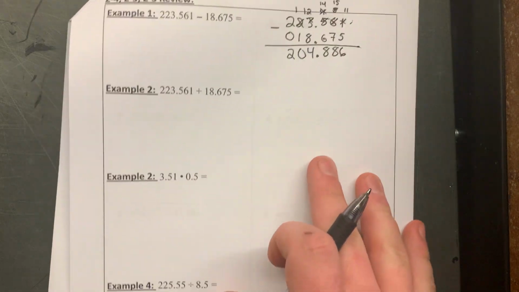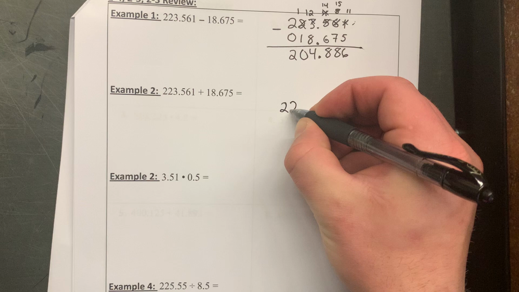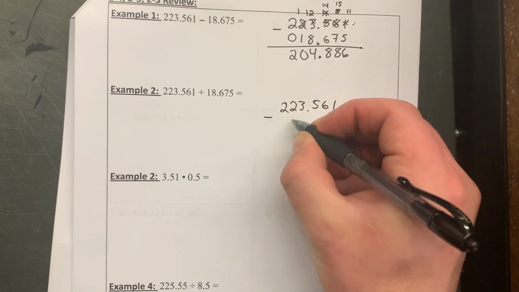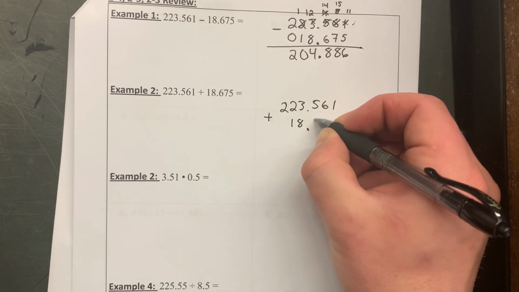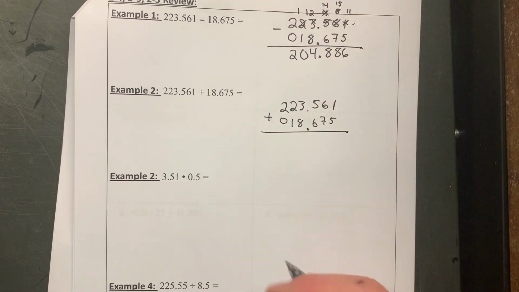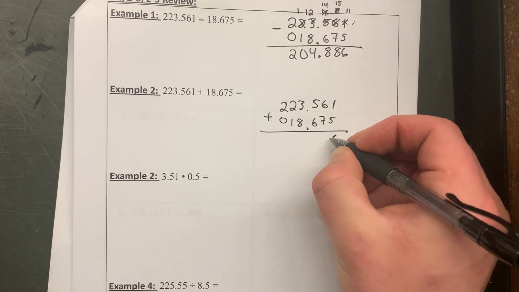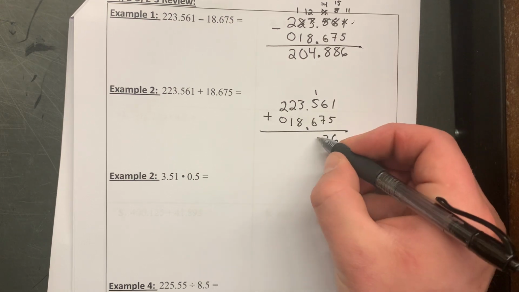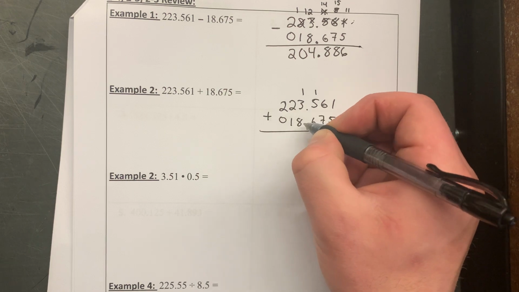Let's move on down to example number 2. Again, I'm going to line up my decimal places and add zeros so my place values are the same. We're going to add here, put my decimal point down, line up my place values, add a 0 there. Just add up and down, starting from my right to my left. 1 plus 5 is 6. 6 and 7 give me 13, carry my new 10. 5 and 1 is 6, 6 and 6 is 12, carry my new 10. 1 and 3 is 4, 4 and 8 is 12.